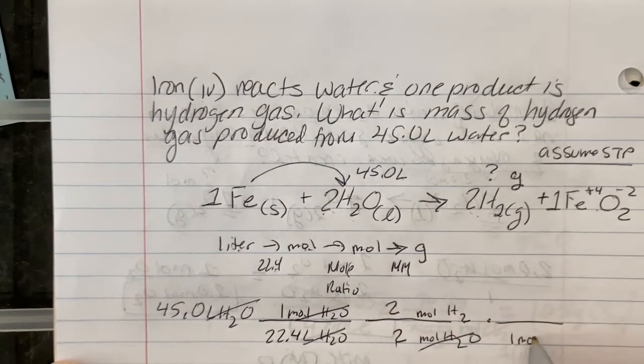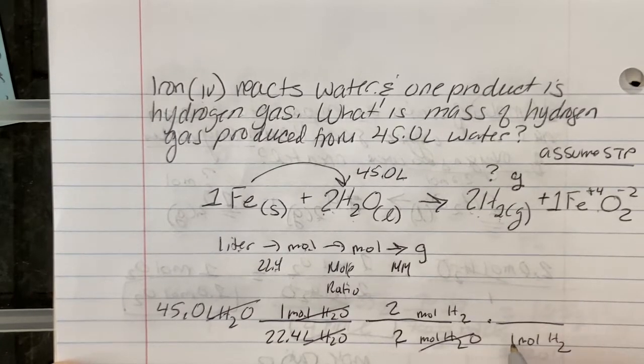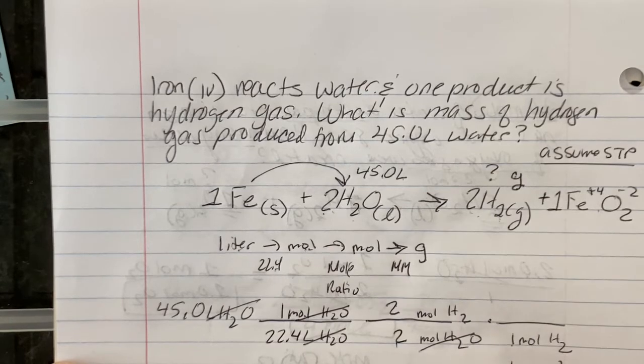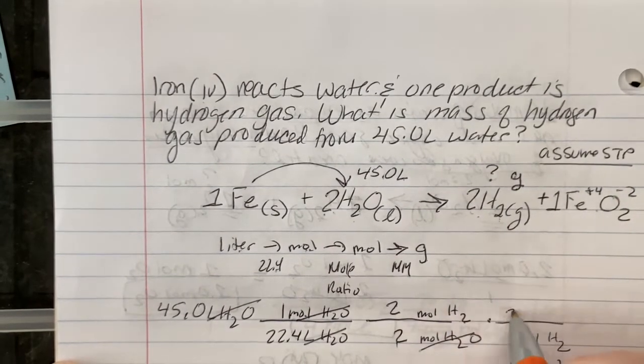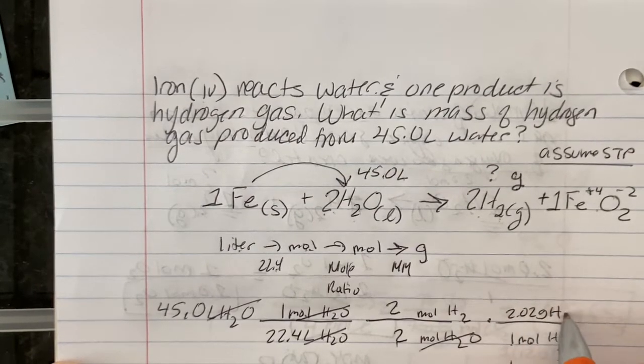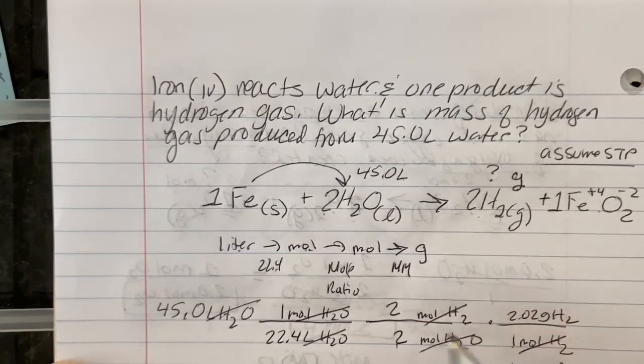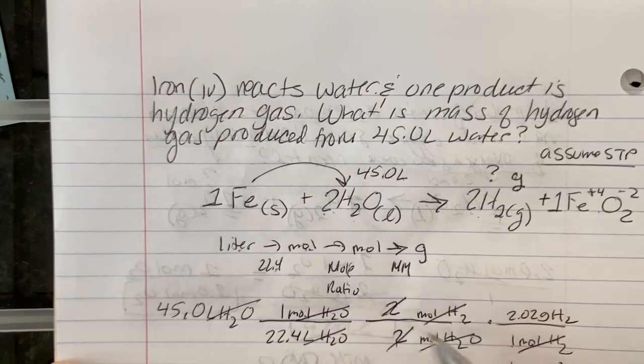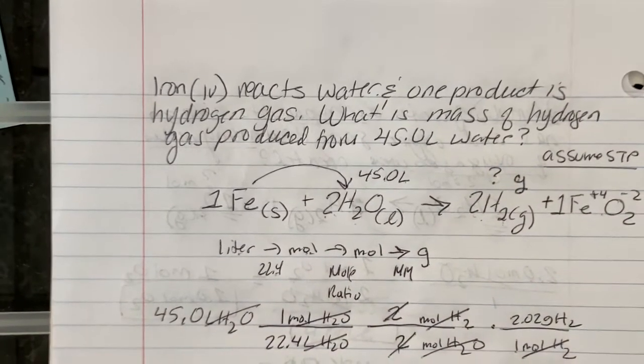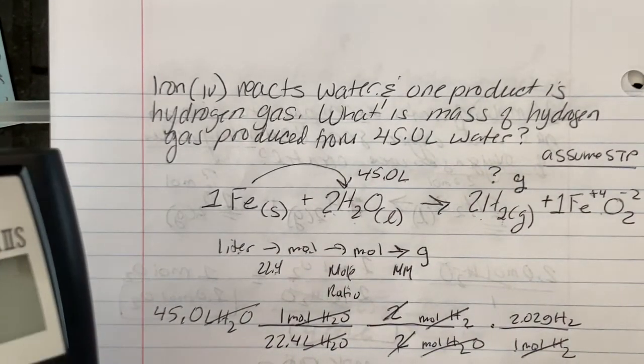For every 1 mole of hydrogen gas, this is never anything else. When it's molar mass, it's always the mass per 1 mole. So it's 1 mole of hydrogen gas, and that's 2.02 grams of hydrogen. The moles cancel, and you can simplify here. 2 over 2, if you didn't want to plug that into the calculator, that's fine, simplify that.